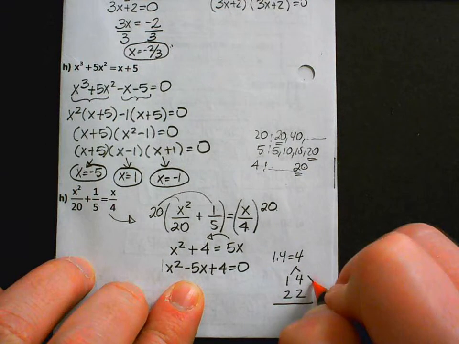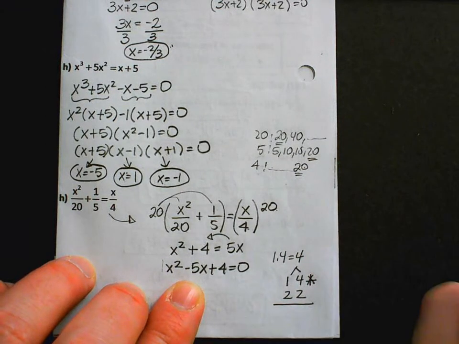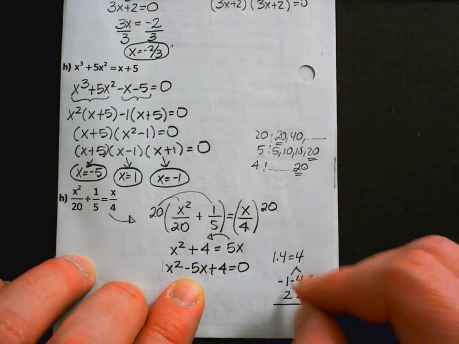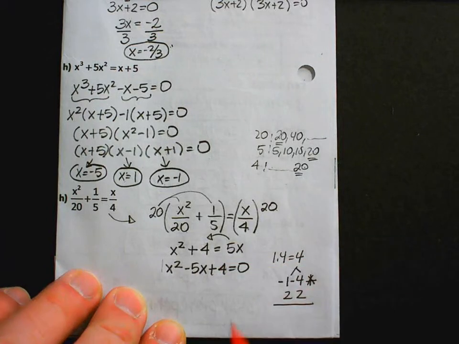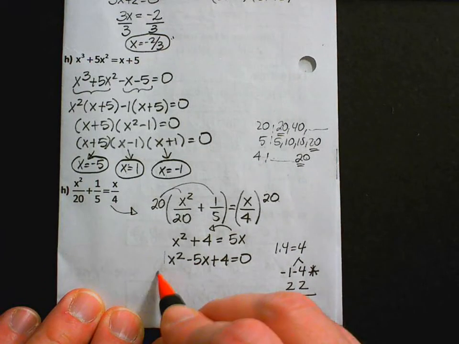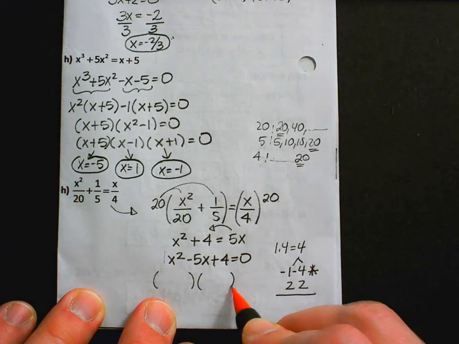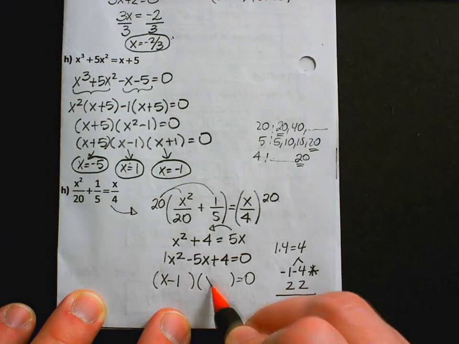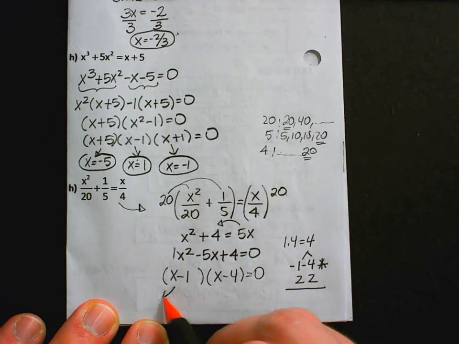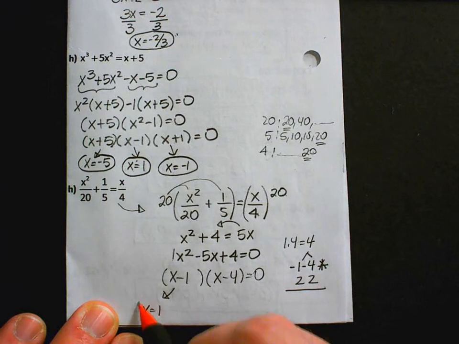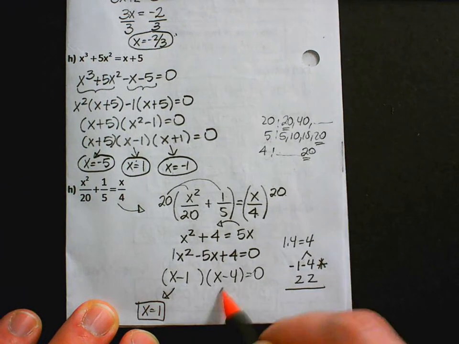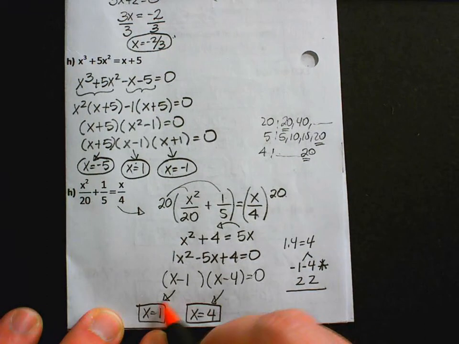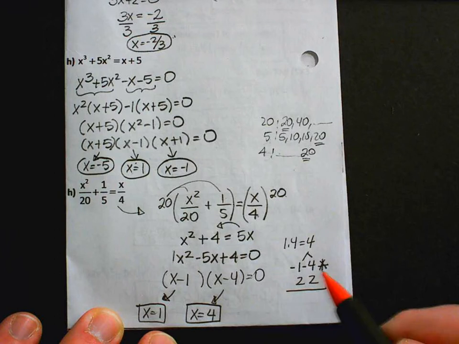Now, which one of these pairs will give me a 5? Well, 1 and 4 would give me that 5. And the sign of the biggest would have to be a negative, so that means the 1 would have to be a negative as well. And a negative times a negative gives me a positive, which is great. So basically, now I can go directly to the answer. This would be x minus 1, x minus 4. So my answer is going to be x equals 1 and x equals 4. Alright, so these are my answers for this problem.